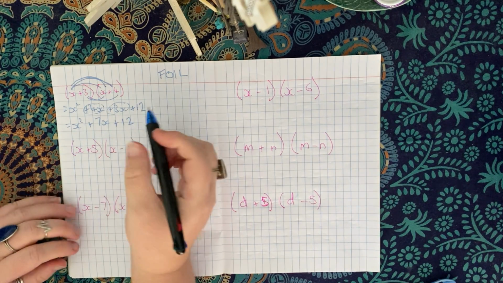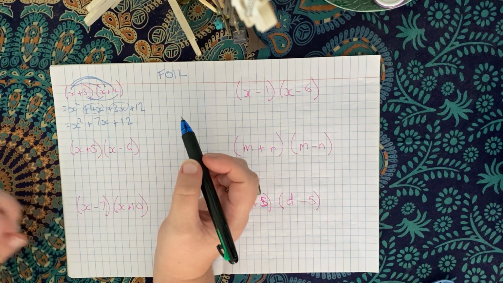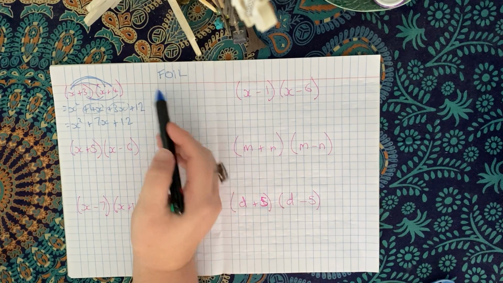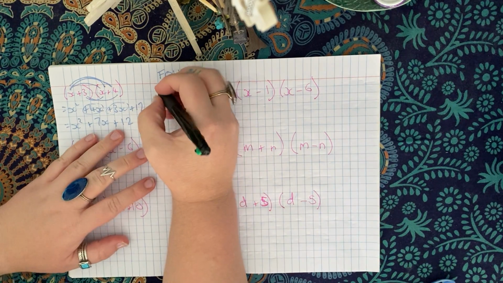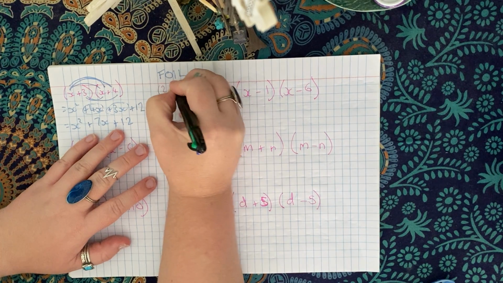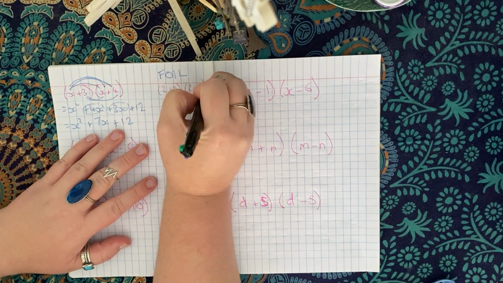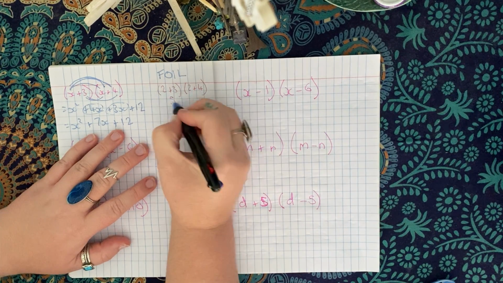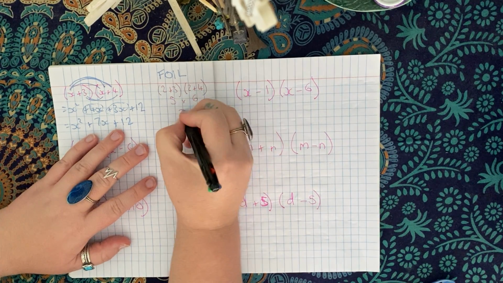One of the common mistakes people will make is not doing all four of these things. So if I was going to do, let's put some numbers in here. So let's make x 2. So 2 plus 3 and 2 plus 4. Okay, so this would be 5 times 6, which is 30.